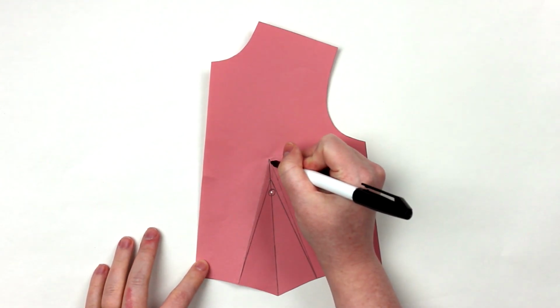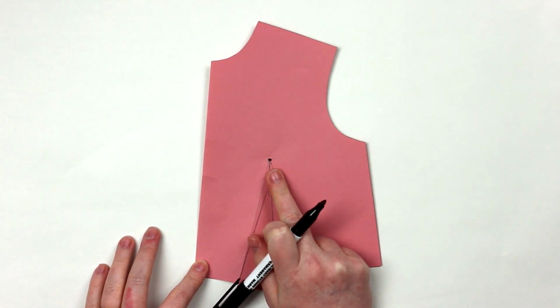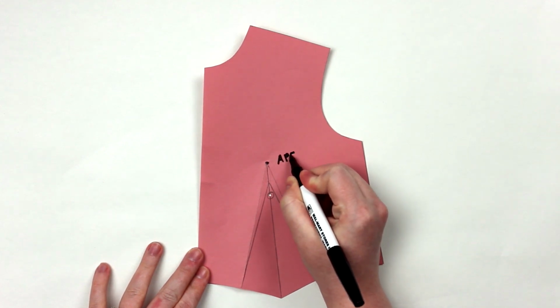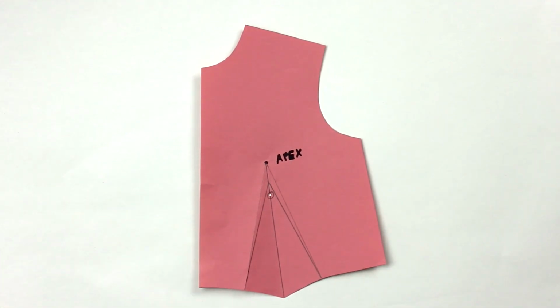So the first point that I'm marking here is called our apex. It's also called our bust point, and it is at the fullest part of our bust. For most of us, that's going to be our nipple. This point is going to be where we are going to be doing all of our pivoting if you want to manipulate your dart at any point to rotate it to where it's not going down to your waist, maybe it's going up to your armhole or up to your neckline.